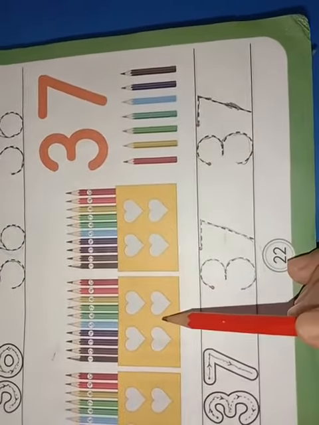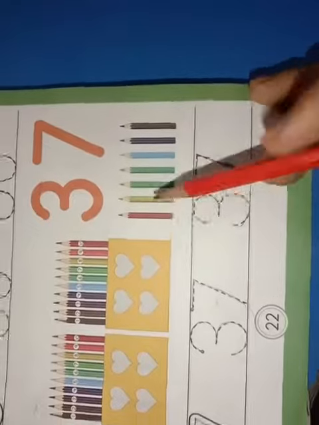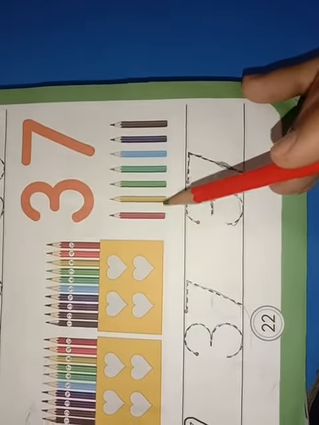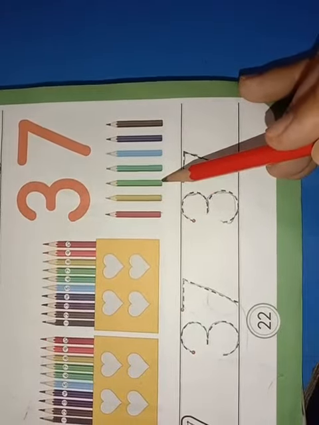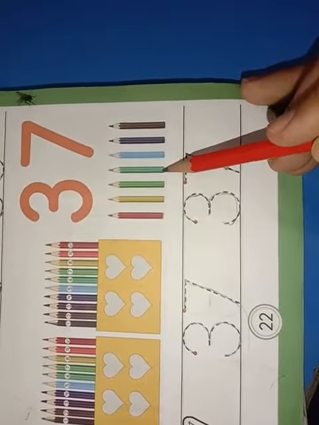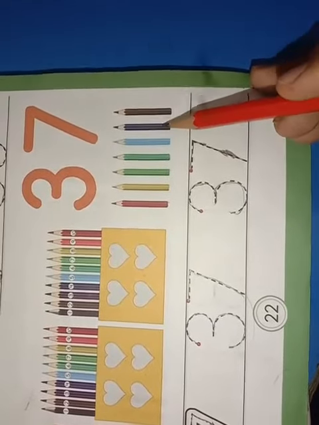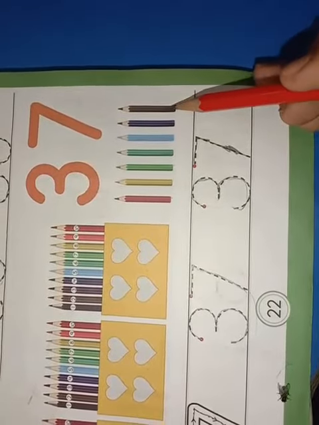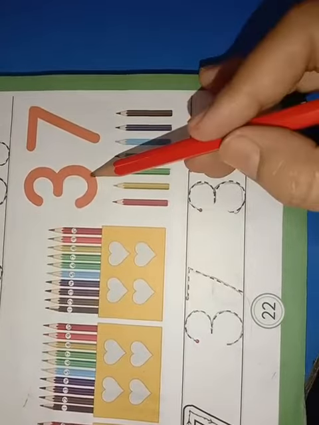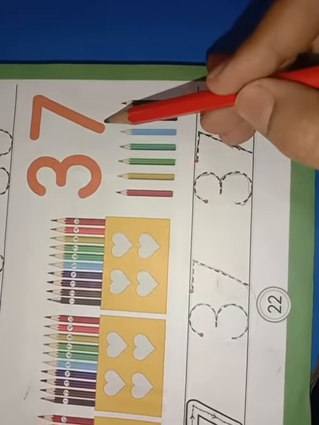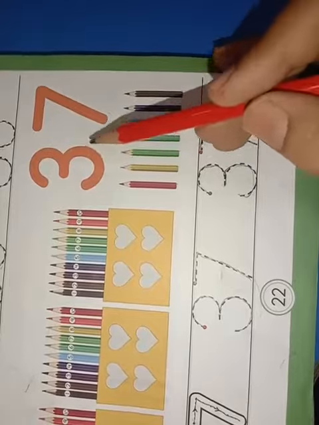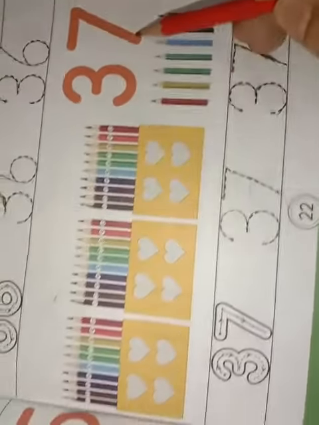10, 20, 30 and 31, 32, 33, 34, 35, 36, 37. Here is number 3, 7, 37.